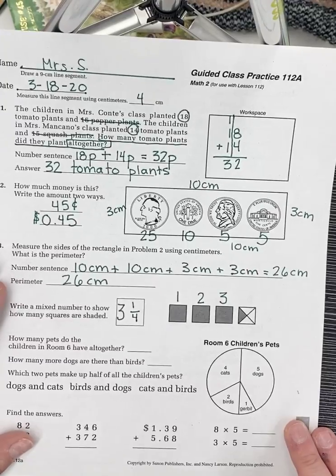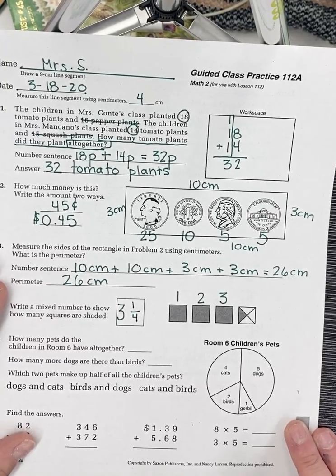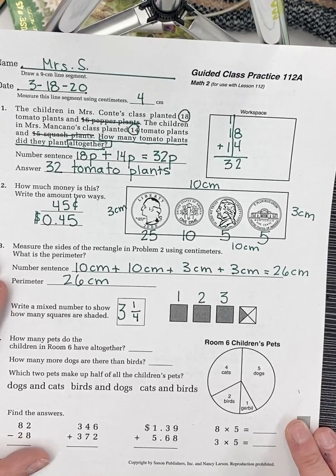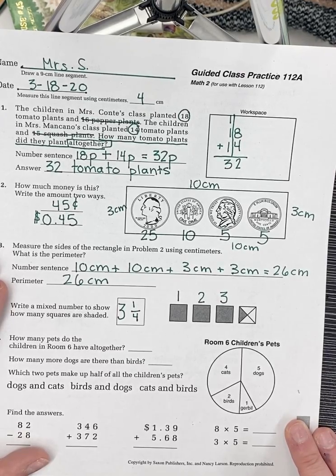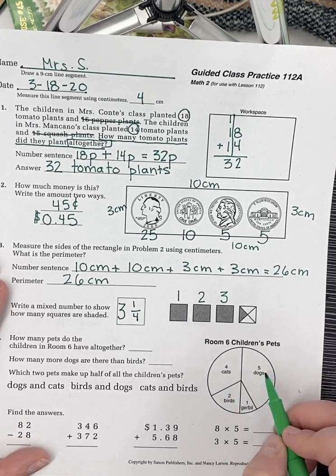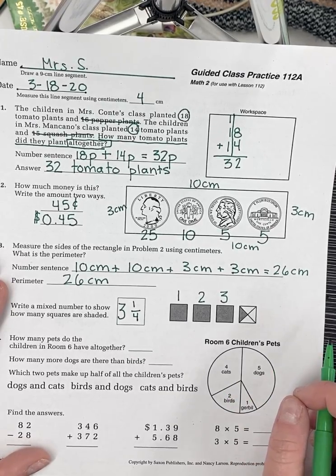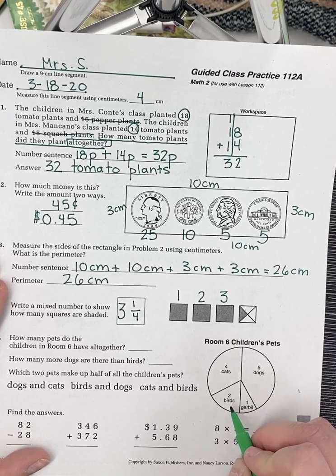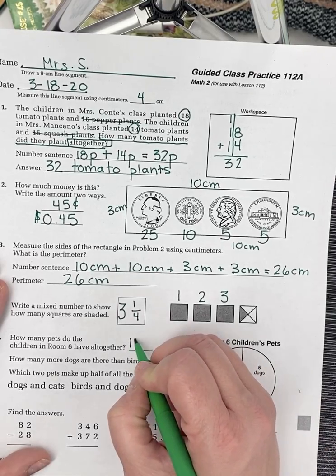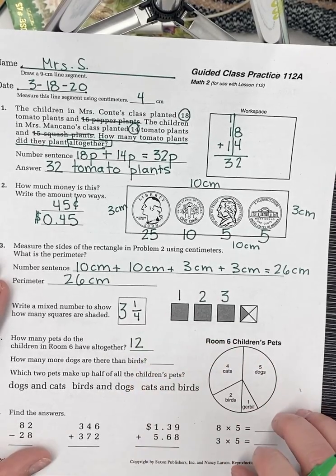All right, next one. How many pets do the children in room 6 have all together? All together means ding, ding, ding. What type of problem? Addition. I need to add them together. So let's figure out what's 4 plus 5? 9 plus 2? 10, 11 plus 1? 12. So they have 12 animals. That's a lot of animals.